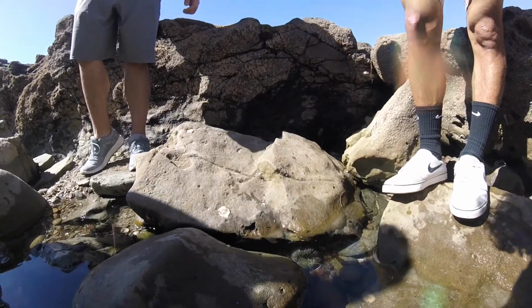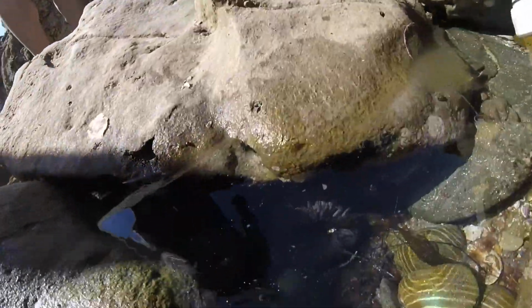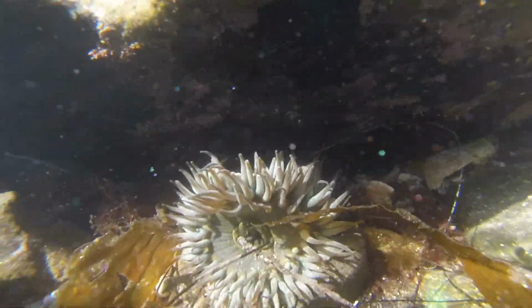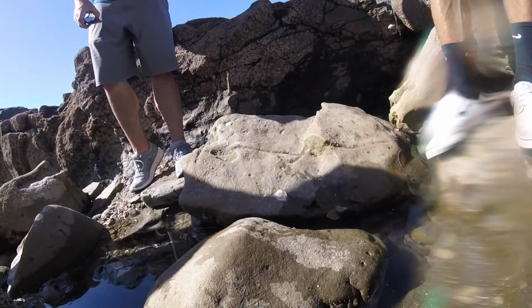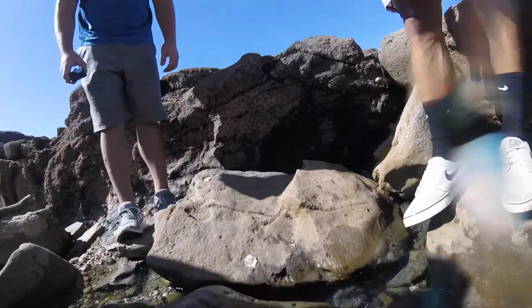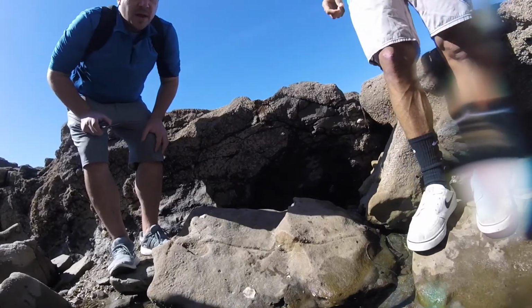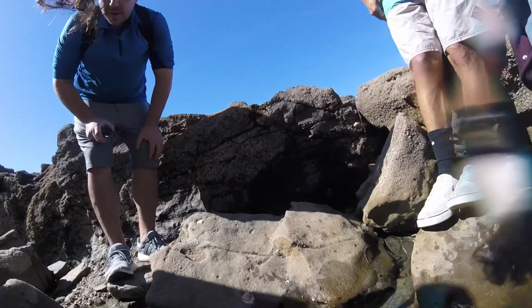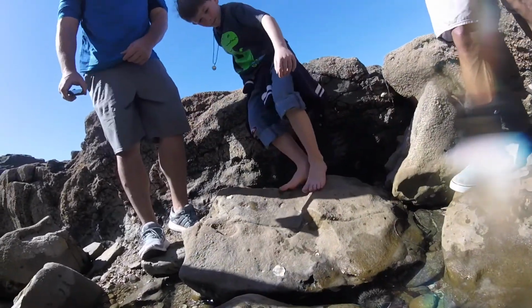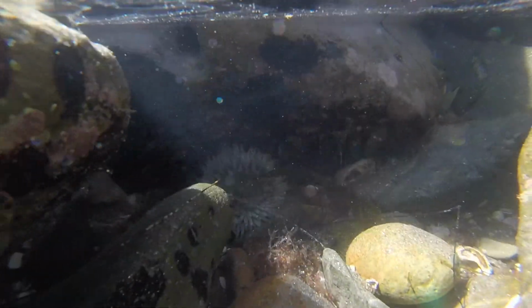In the higher zone, it is only flooded when the tide is high, and organisms in this area include anemones, crabs, isopods, mussels, sea stars, and more. In the mid zone, it is flooded and then uncovered twice a day, which has sponges, snails, sea stars, barnacles, crabs, and mussels living here.